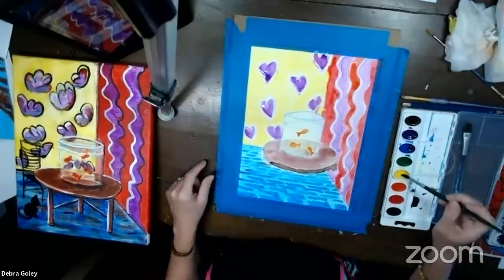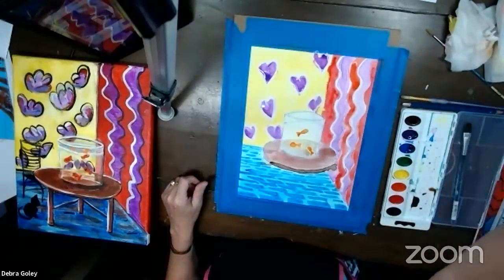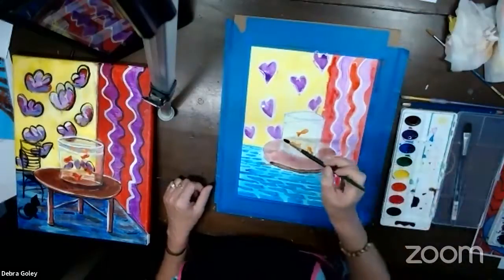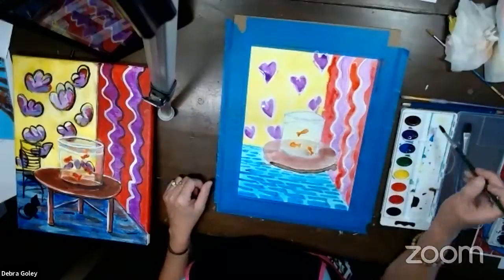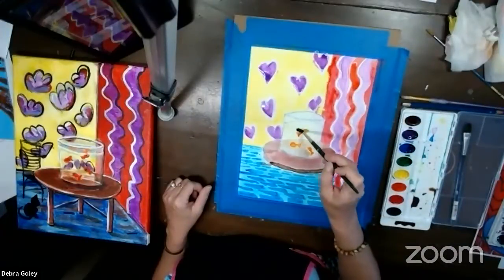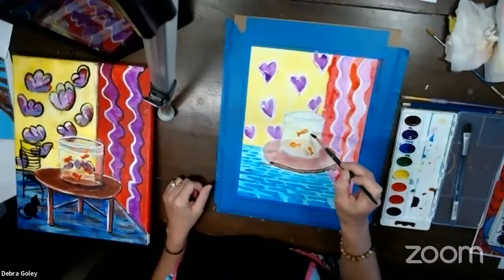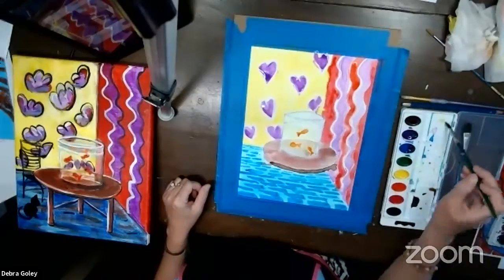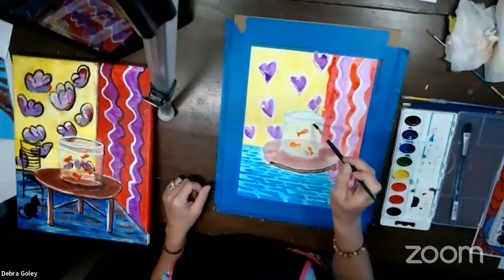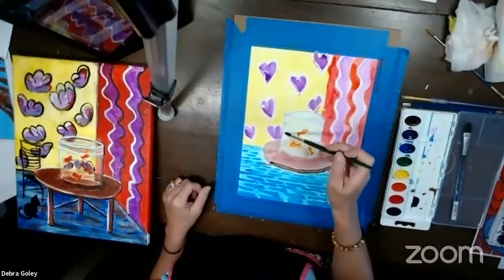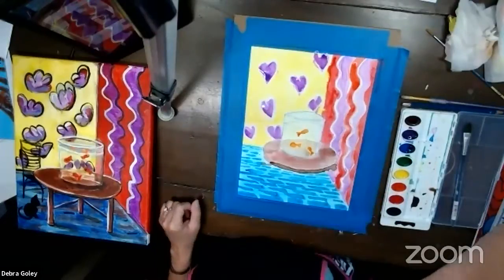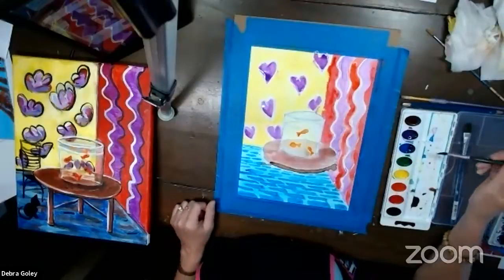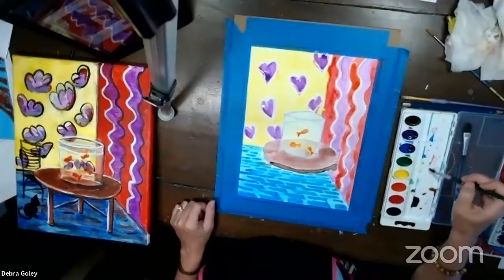Another little coat of watered down yellow in my fish bowl. It needs another pass. Oh, I bet this is looking good. Yes, I have blue lines in my bowl because I drew with a blue pencil. So just bear with me on that.